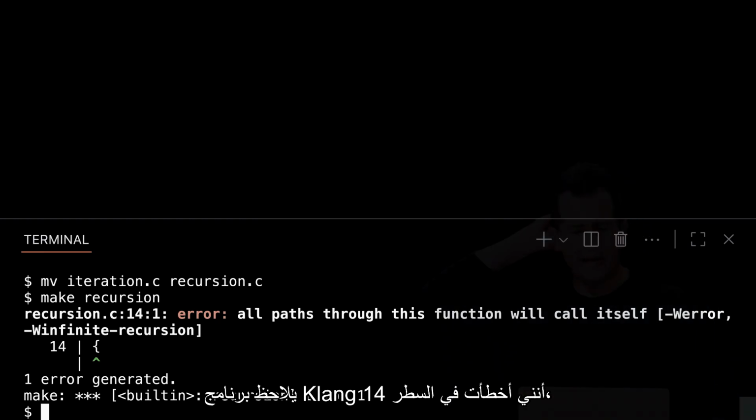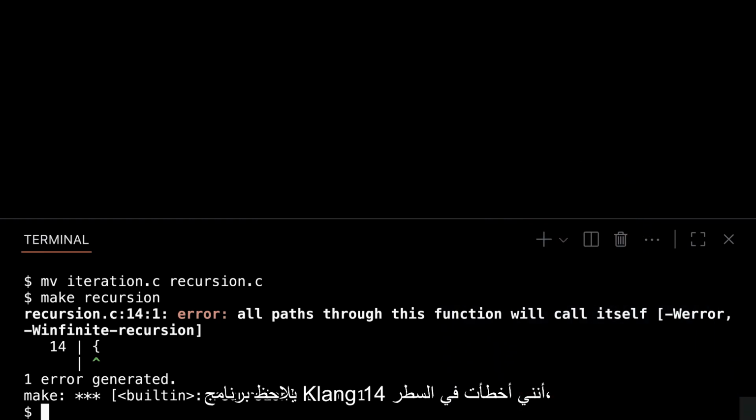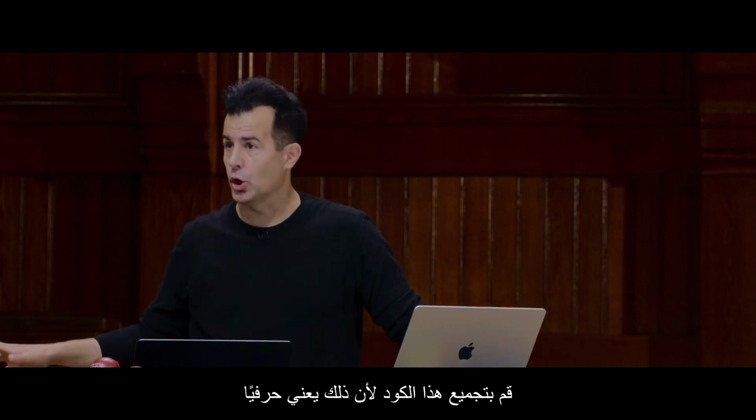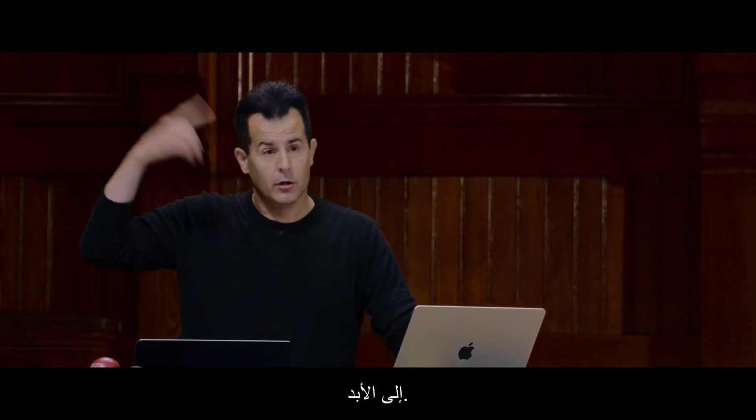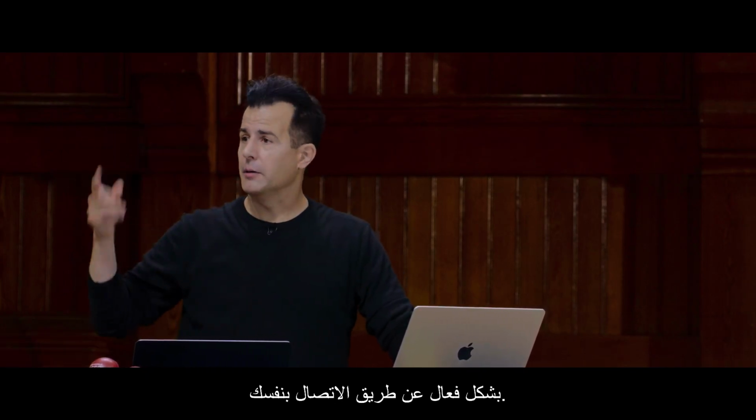And Clang is noticing that I have screwed up. On line 14, it says error: all paths through this function will call itself. And Clang doesn't even want to let me compile this code, because that would mean literally just forever loop, effectively, by calling yourself.